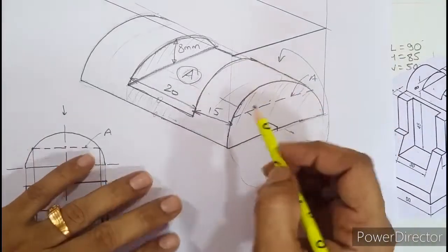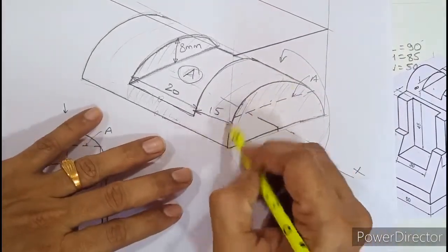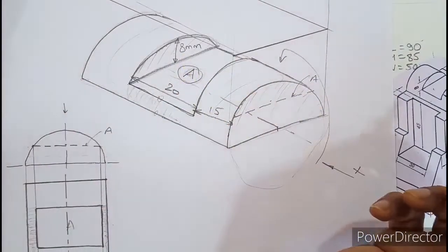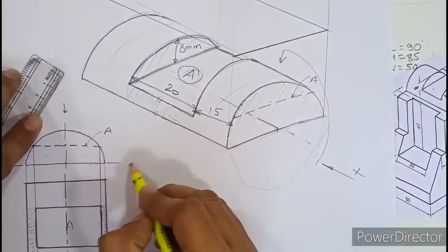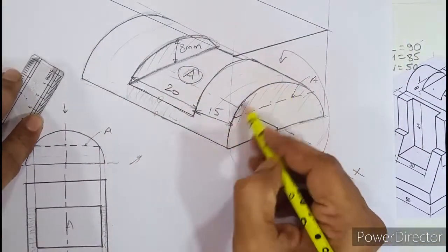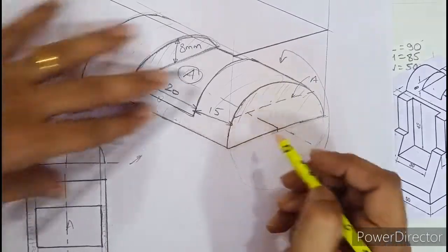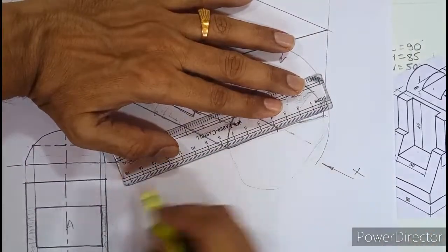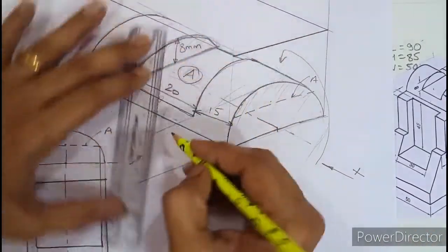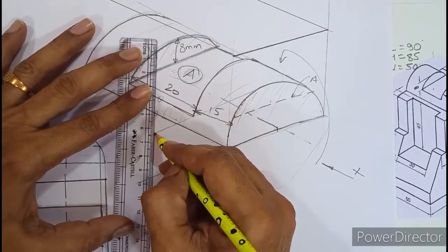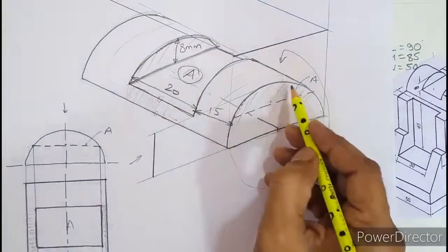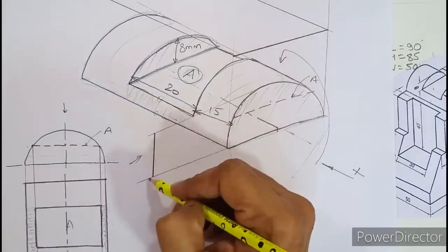Before we start with the side view, let us try to visualize the side view of this semi-cylinder we started with. So in the side view, when you observe, this semicircular edge will be seen as a vertical line. So when I extend this here, let me try to extend this. So this will be seen as a vertical line like this. Okay, so this semicircular edge in the side view will be seen as a vertical line.